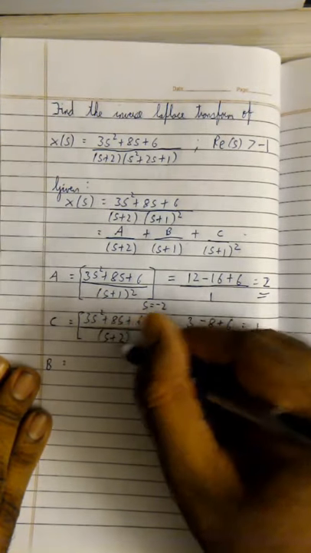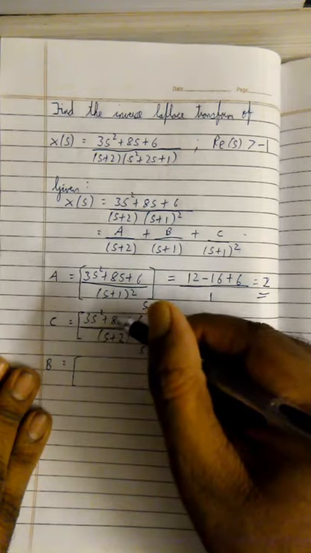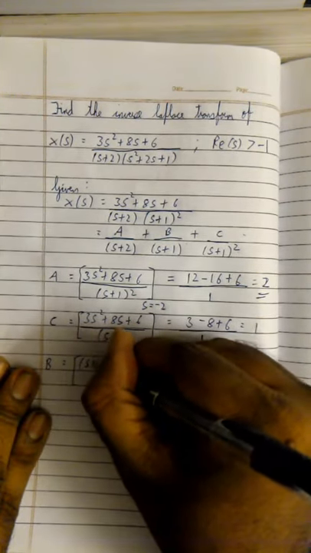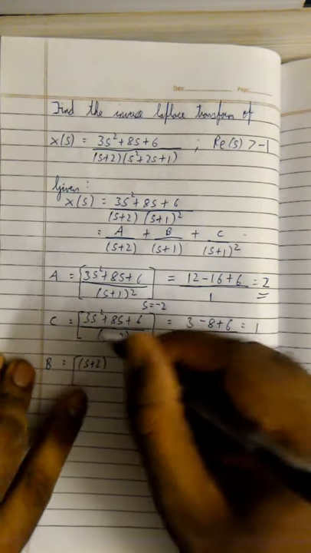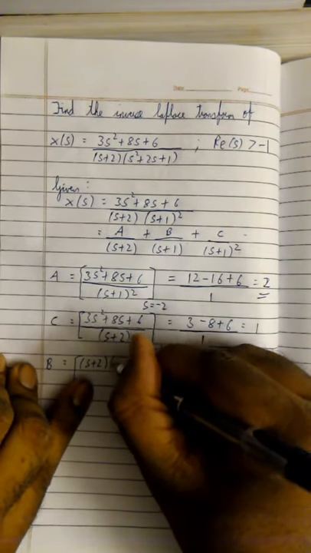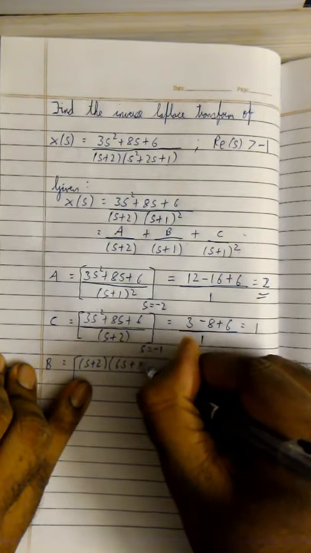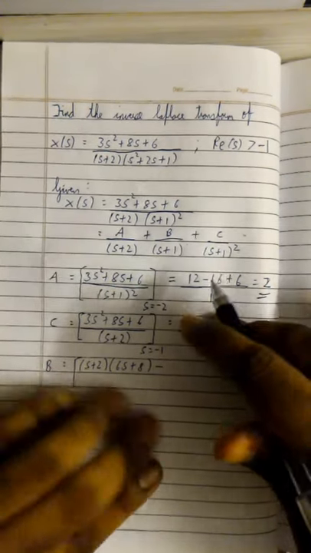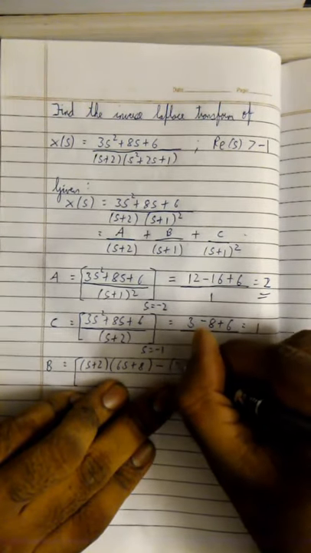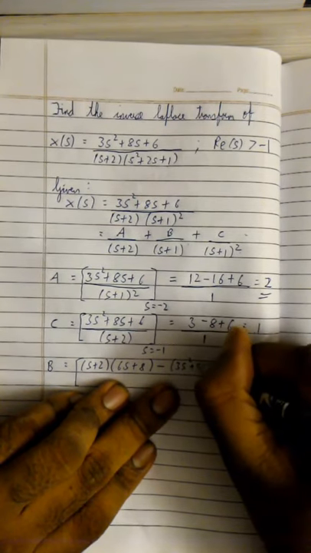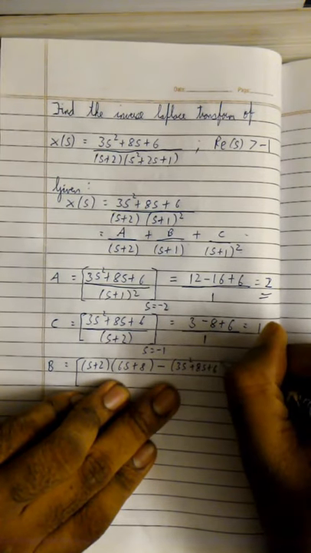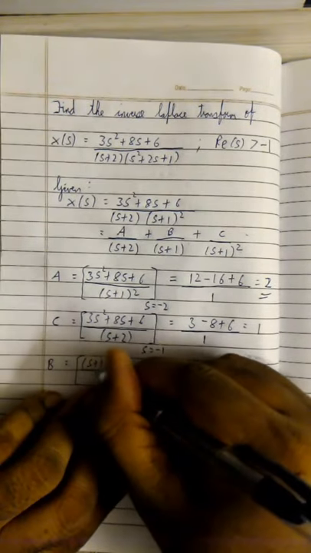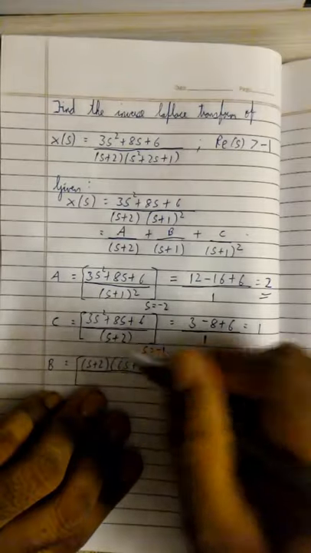Differentiating it, this is differentiation of u by v, which is v into du minus u into dv, over v square. Here v is s plus 2, du is 6s plus 8, and u is 3s square plus 8s plus 6. U into dv, and dv over here is 1, by v square.